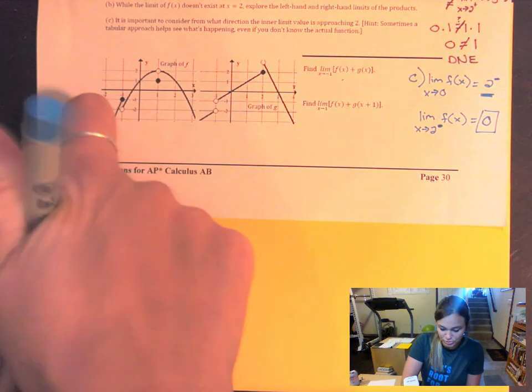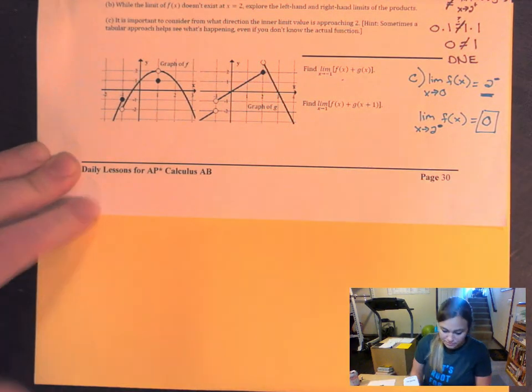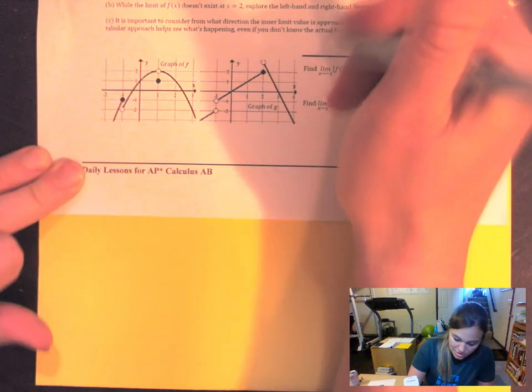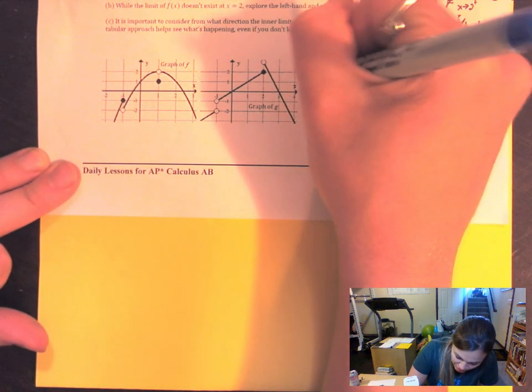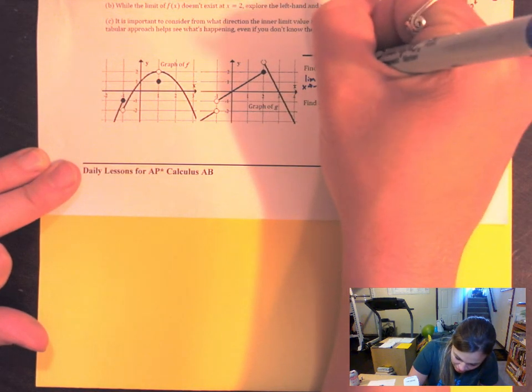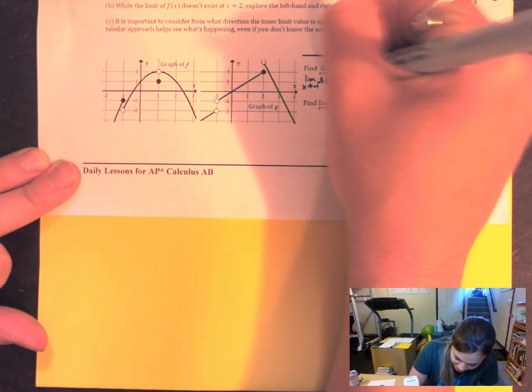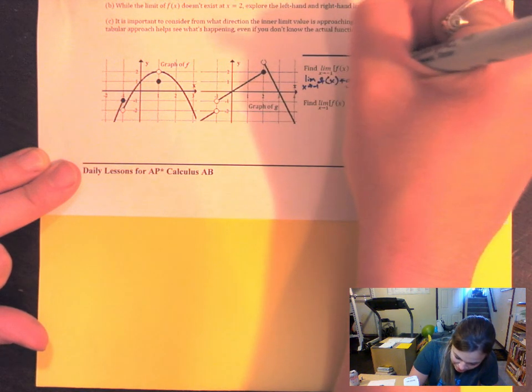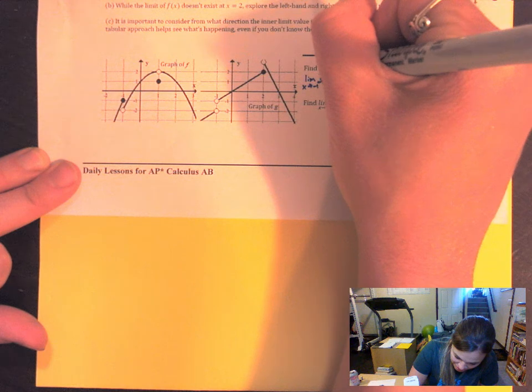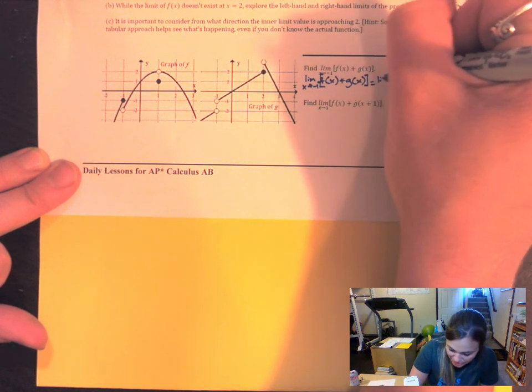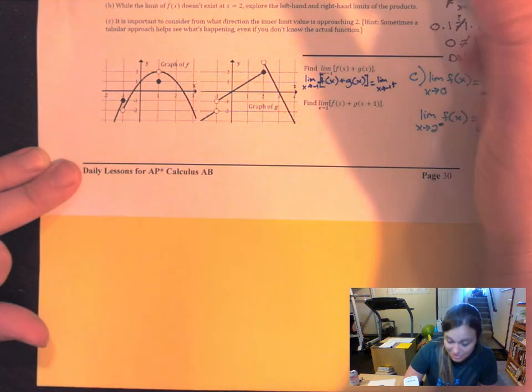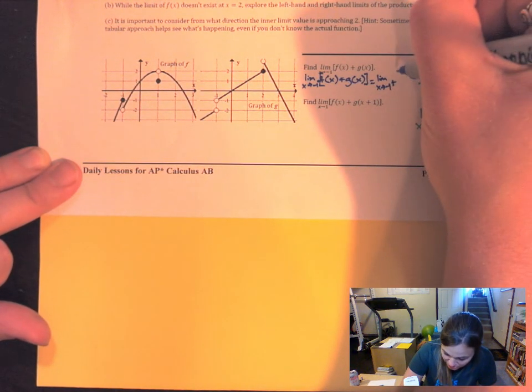So I'm going to go back to blue again. So I'm going to say, well, what is the limit as x approaches -1 from the left of f of x plus g of x? And is that equal to the limit as x approaches -1 from the right of f of x plus g of x? I know this is hard to see. I'm trying to squeeze this in.